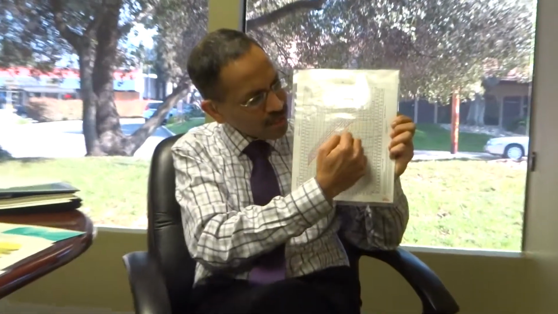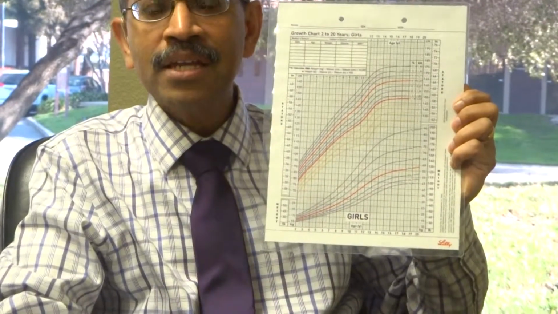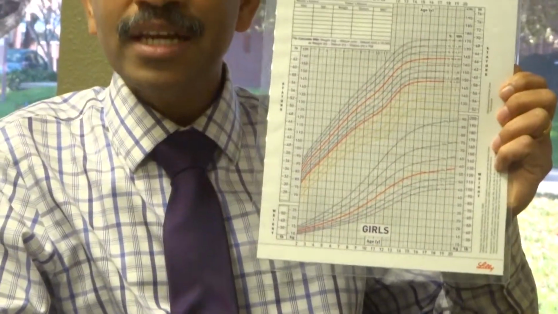How does it apply to children who are a little different from everybody else? One of the things we talk about is familial short stature. If you come from a family who is small, the child tends to follow the same line as the family. In this particular growth chart, the 50th percentile leads to a male reaching 5'9.5" and a female reaching 5'4.5", but that may not be appropriate for every family.